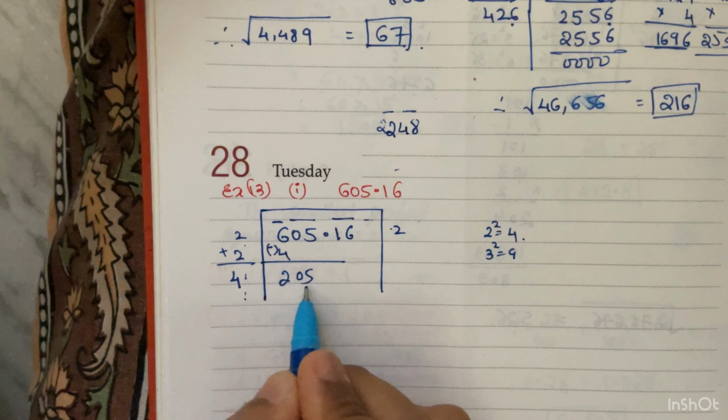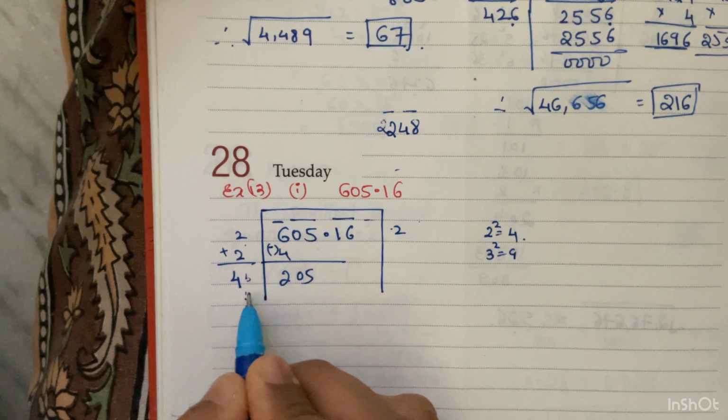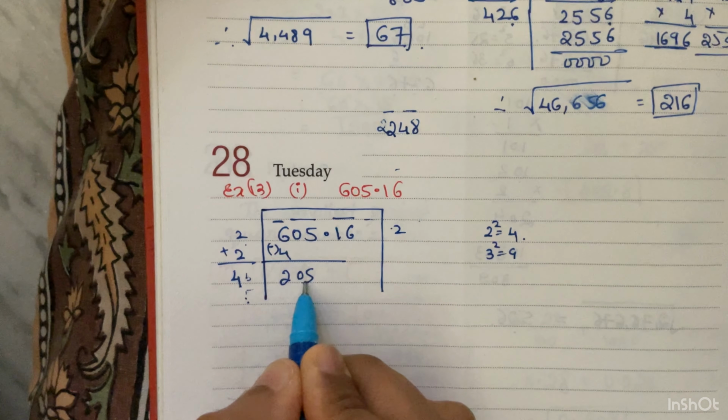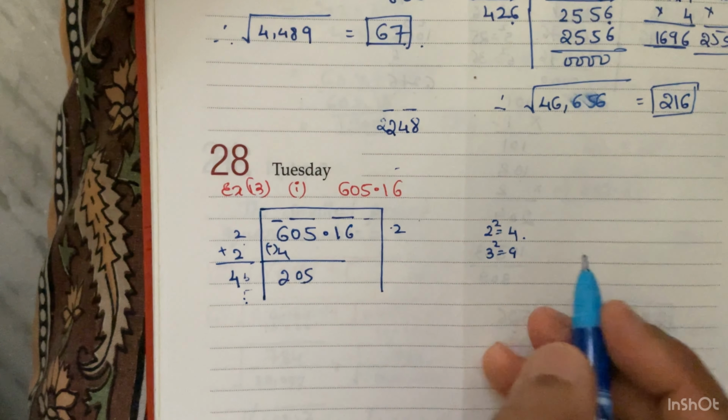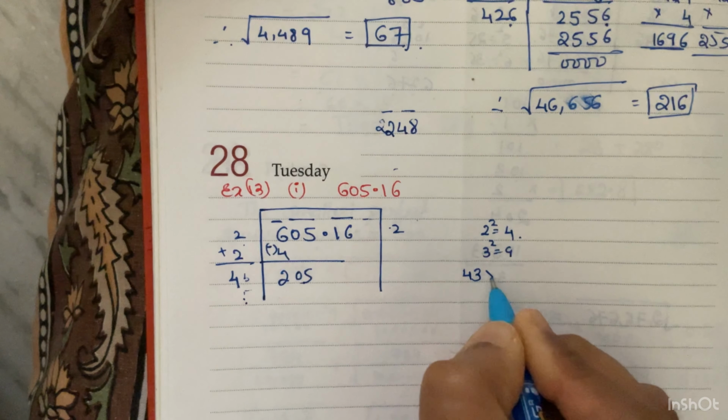The number is very big, 205. If I write 5, I have to multiply with the 5. 5 5s are 25 here. Well, let me try with that. But here 5 2s are 10 I'll get. That comes very big. Now let me try 43 into 3.